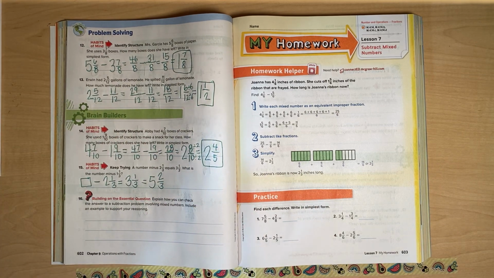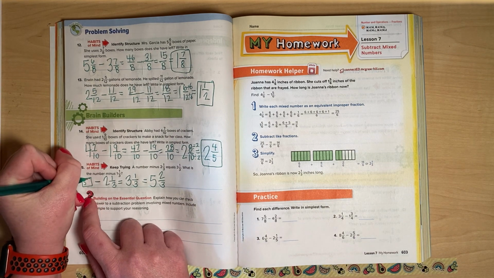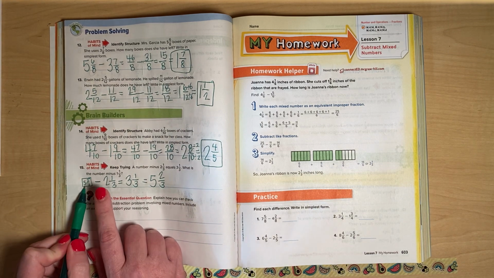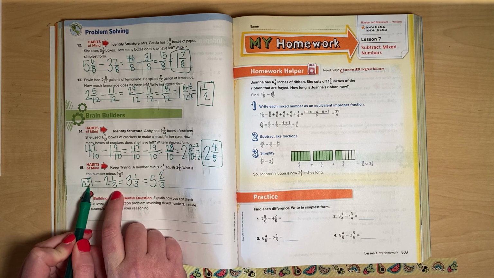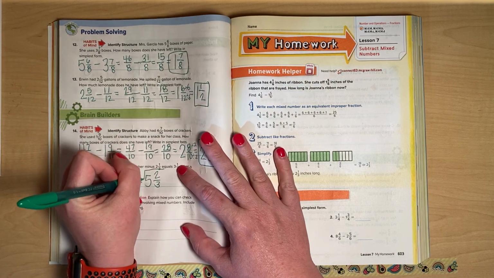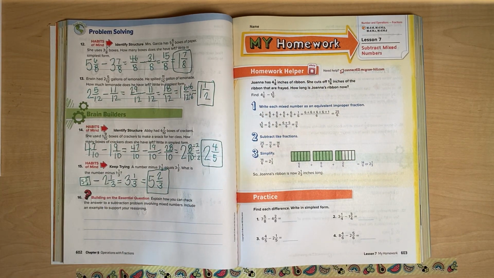Okay. So let's put that in that box and make sure that it works. So 5 2/3. 5 minus 2 is 3. 2/3 minus 1/3 is 1/3. So the unknown there is the 5 2/3. You had to work backwards on that.